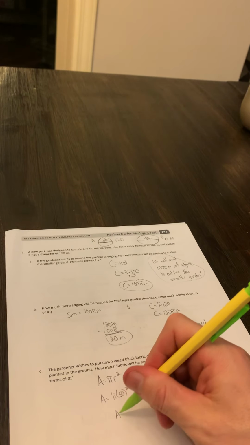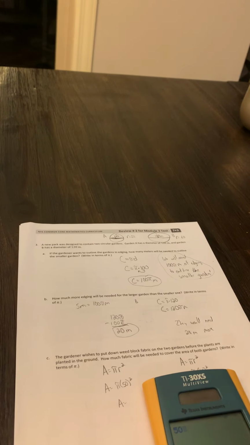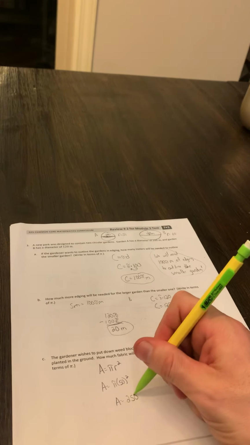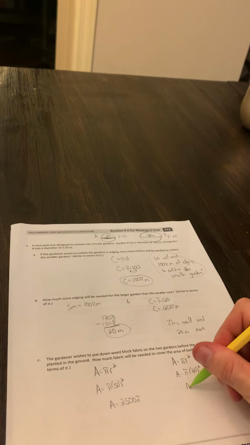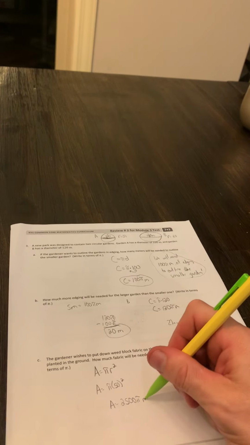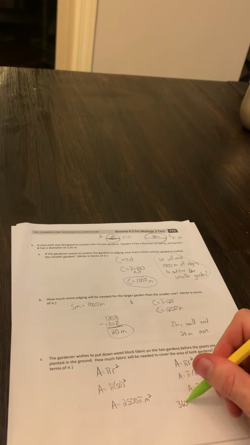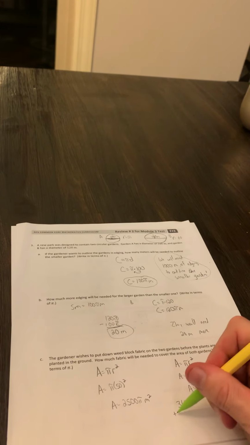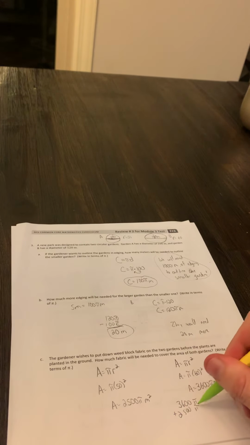So now I've got A equals, get your calculator, 50 squared is 2,500 pi. Over here, and that's really 2,500 pi meters squared. And 60 squared is 3,600 pi meters squared. So now when we add these, we're gonna have 3,600 pi plus 2,500 pi.